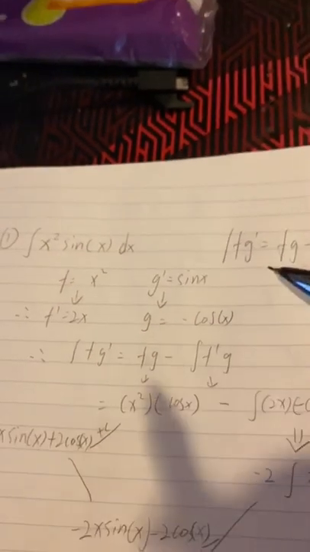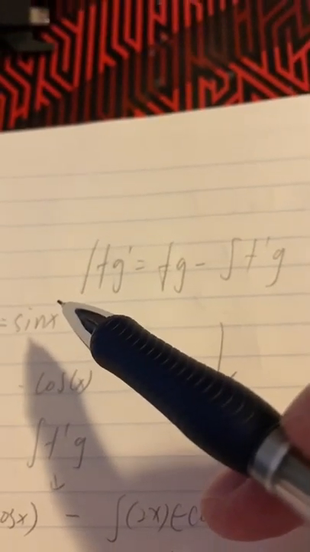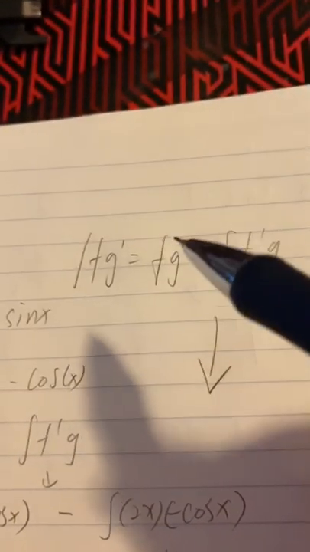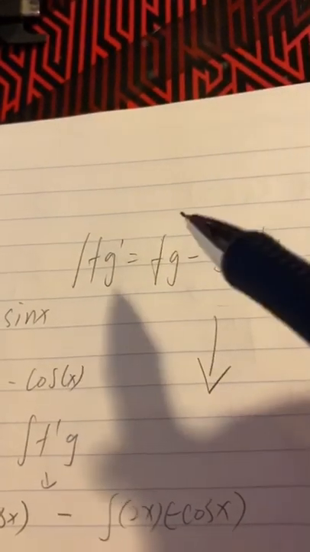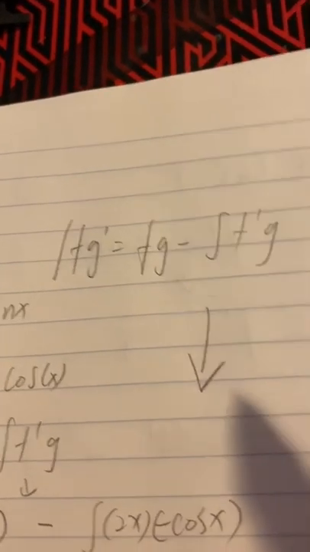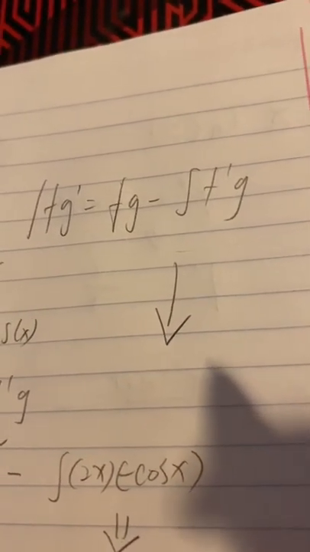Here we need to follow the formula: the antiderivative of f multiplied by g derivative equals f multiplied by g minus the antiderivative of f derivative multiplied by g. So we need to find each part.